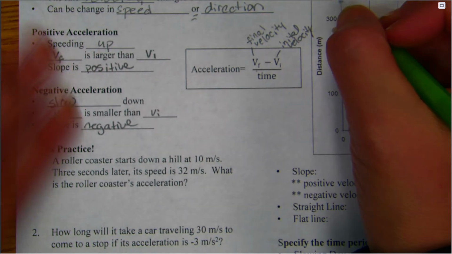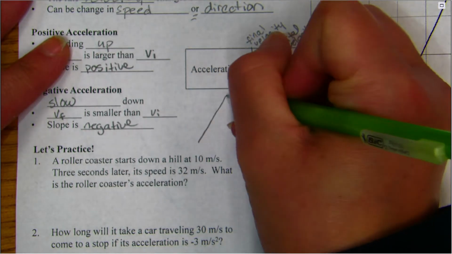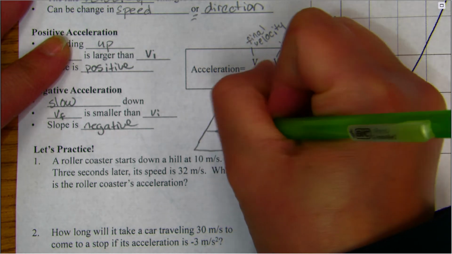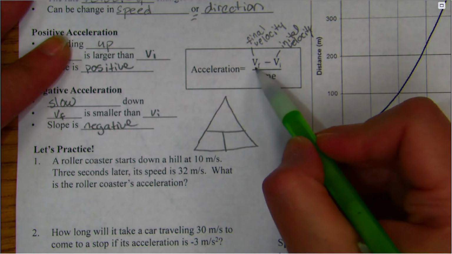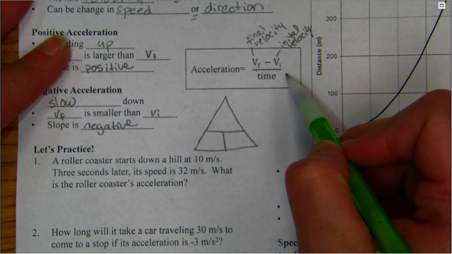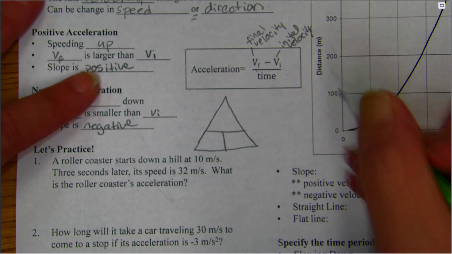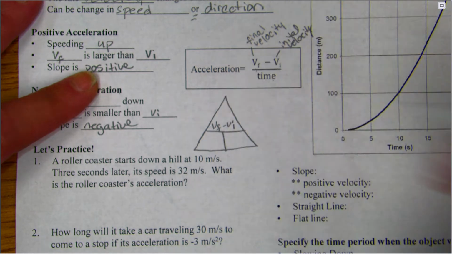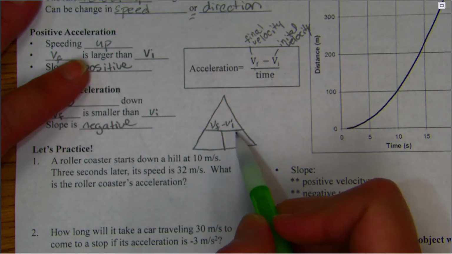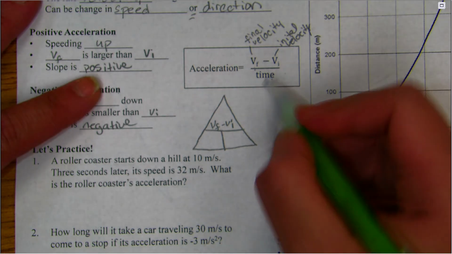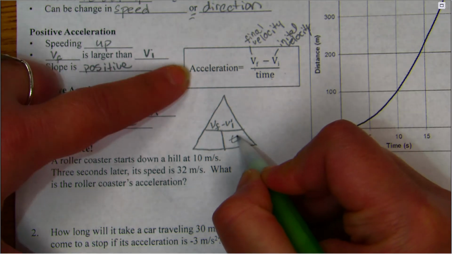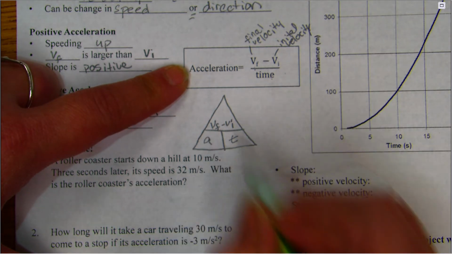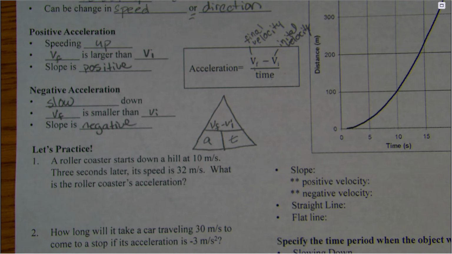First, we need to create our triangle. Final minus initial velocity is on top, being divided by time. So let's go ahead and make that division within our triangle possible. So final minus initial velocity divided by time, and what's left over is acceleration, which is A. So let's do some practice.